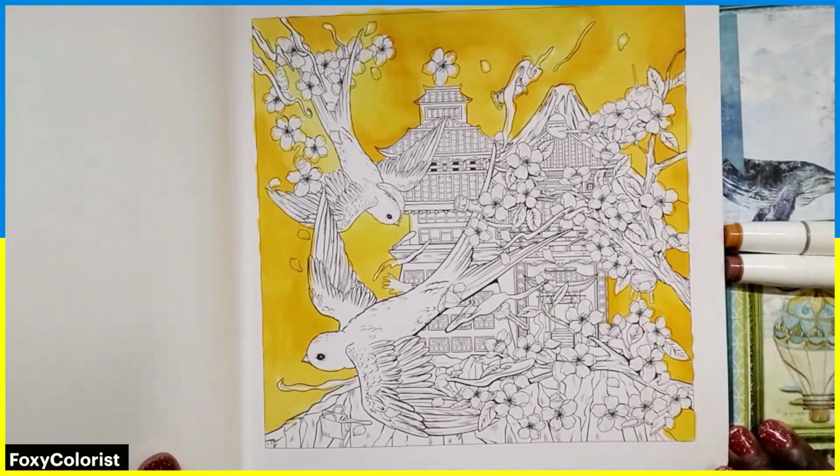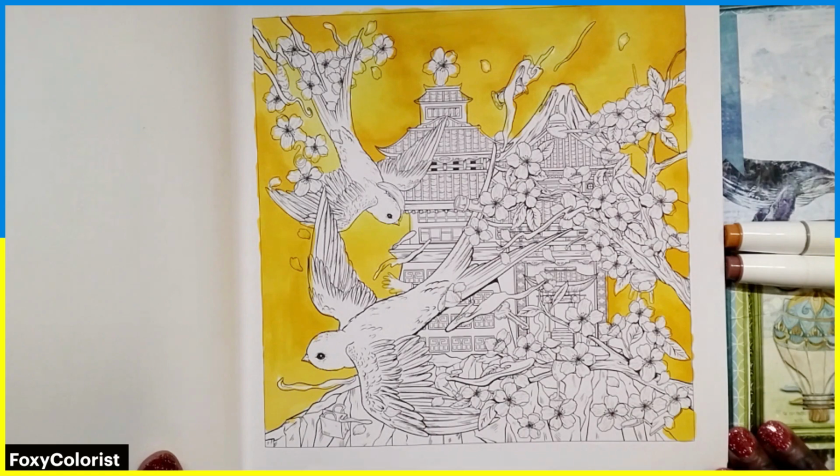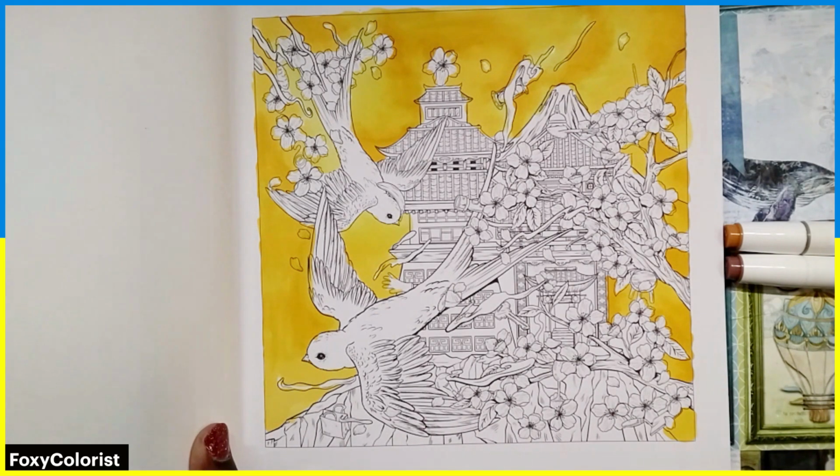But yeah, so this is the final look if you want to take your alcohol markers and color the backgrounds in your mythographical books or any books. It does not take long at all. You can add pizzazz to it by using two different markers. They can be from the same color family or they can be from a different color family.